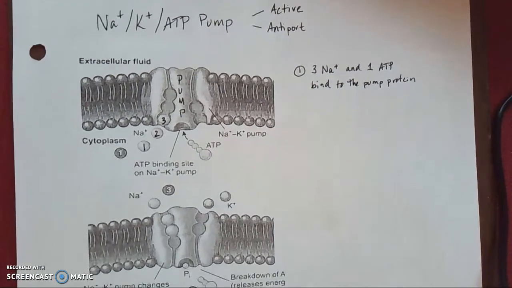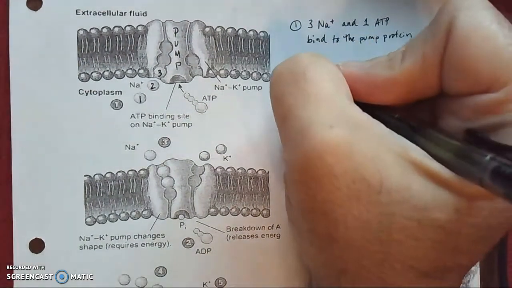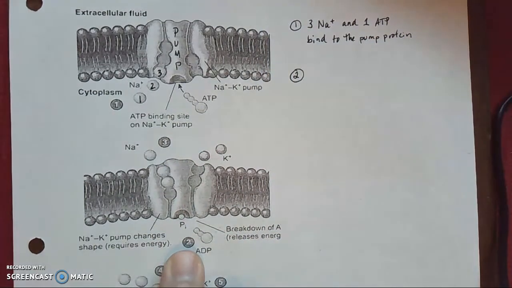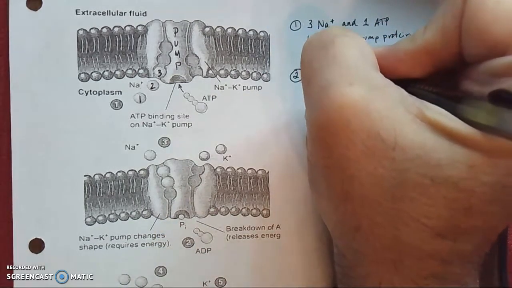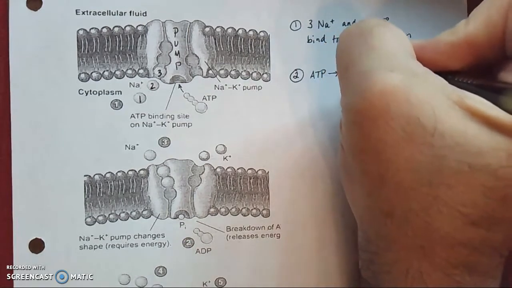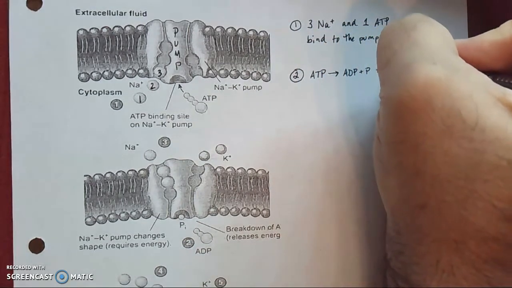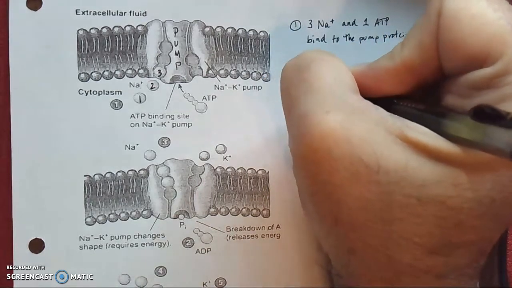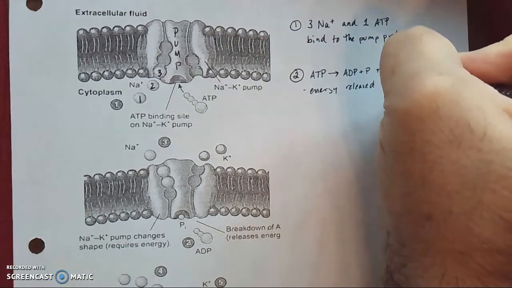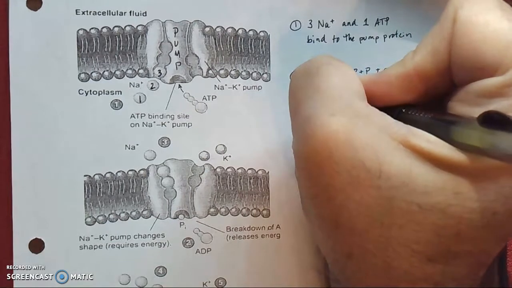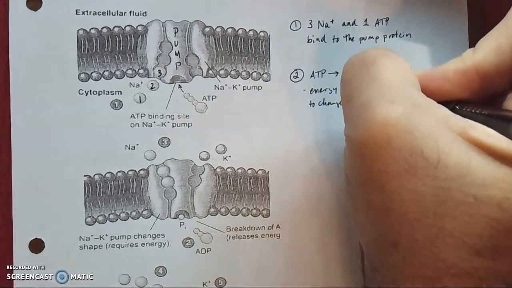If we look down to our next diagram with number 2 down here, we can see that as ATP binds to there, the ADP breaks off and leaves a phosphate attached. So ATP breaks down to ADP plus phosphorus plus energy. So the energy released is used to change the pump shape.